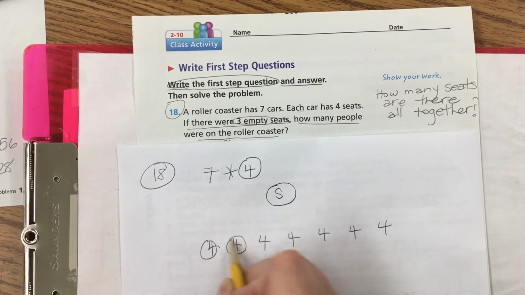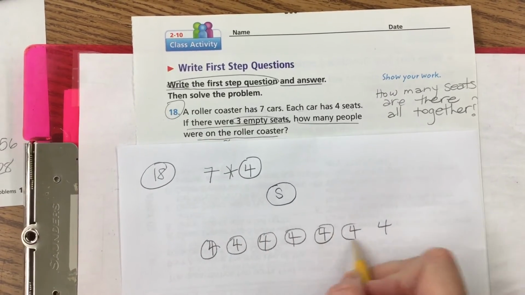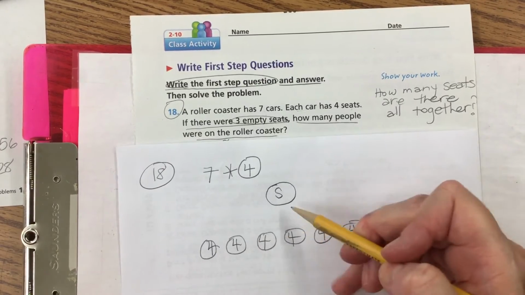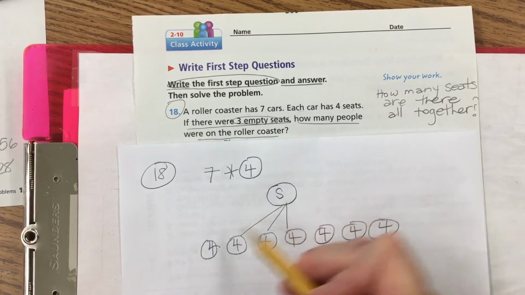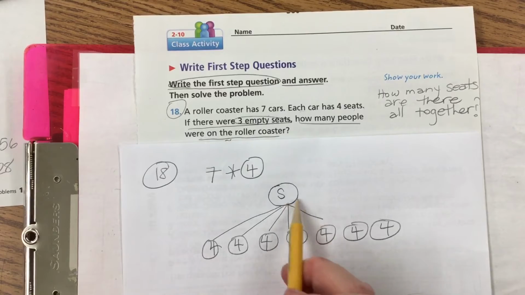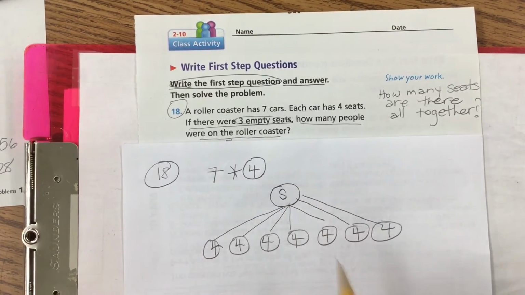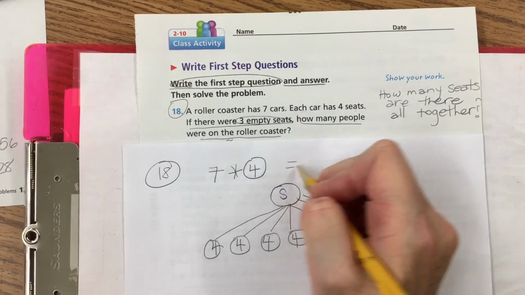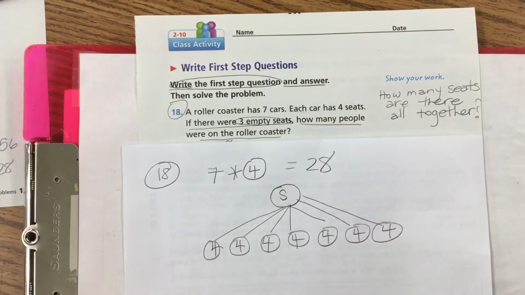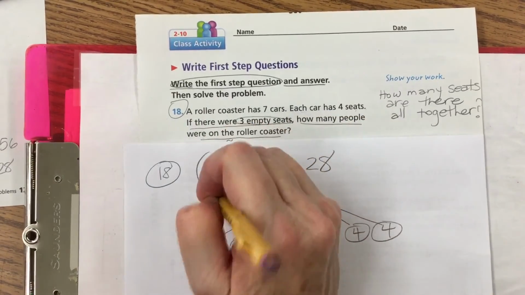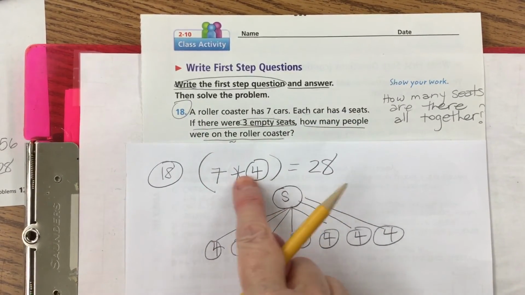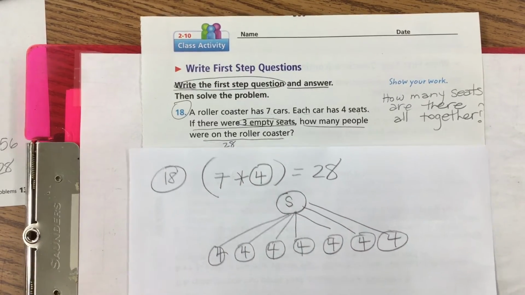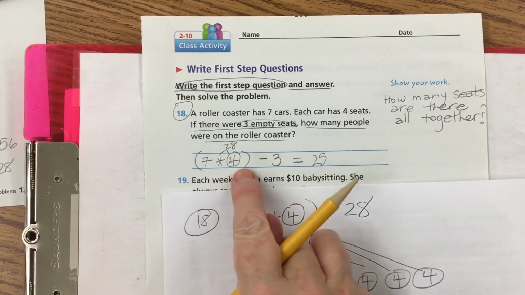These are the cars, and there are 4 seats in each. So 4, 8, 12, 16, 20, 24, 28. So this part of the equation is 28, and that's our first step. We wrote our first step here.